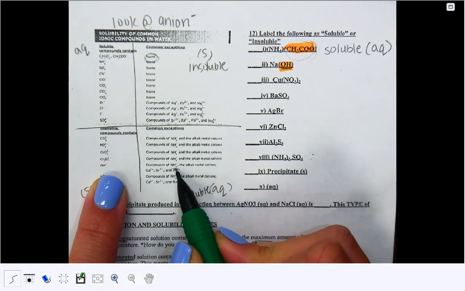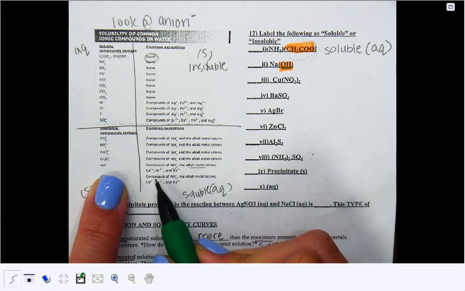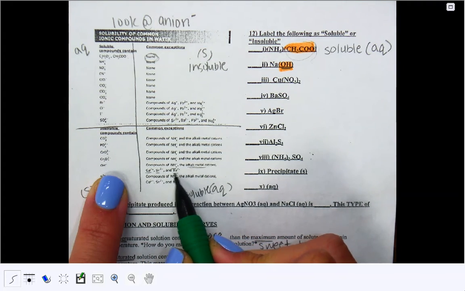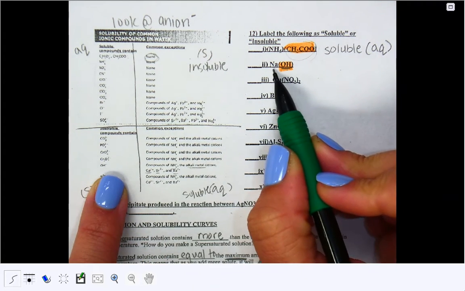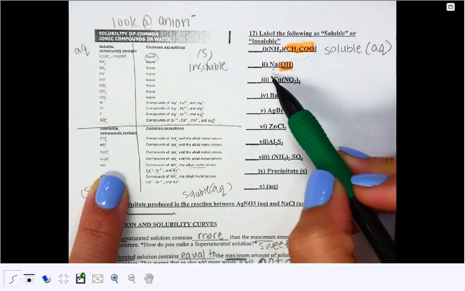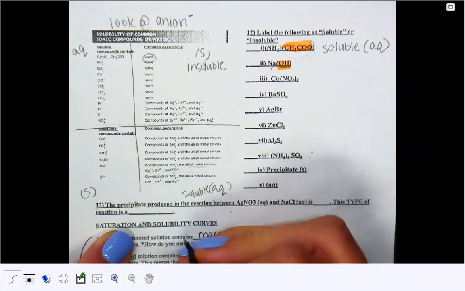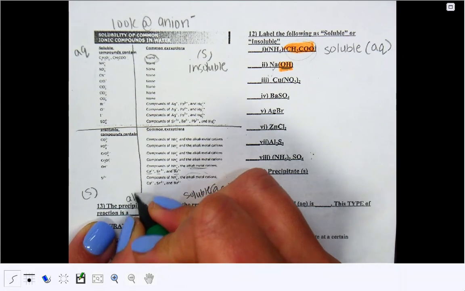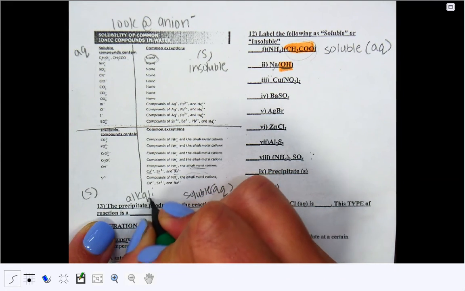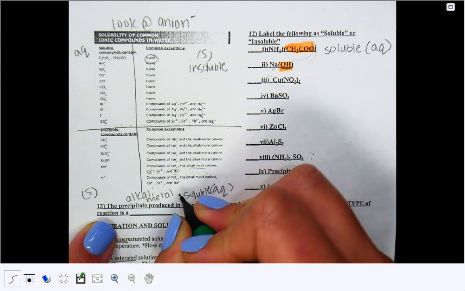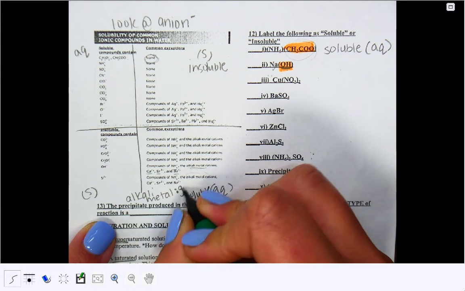Unless it's with NH4, an alkali metal, or CaSrBa. So looking here, it's with Na. Na is part of our alkali metal. So you might give yourself also the reminder that an alkali metal is what group on the periodic table? Group 1.